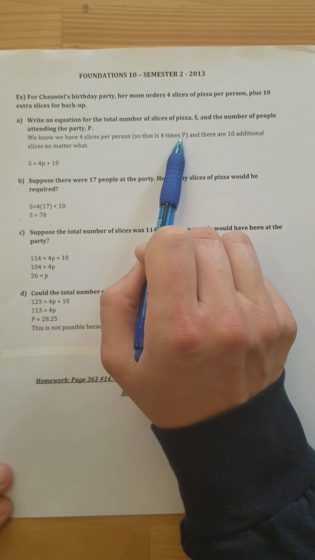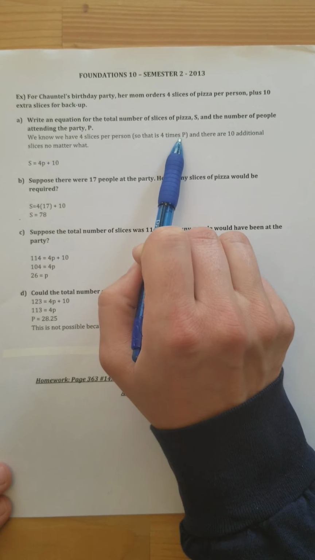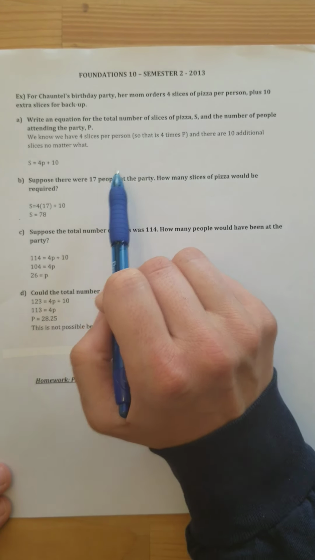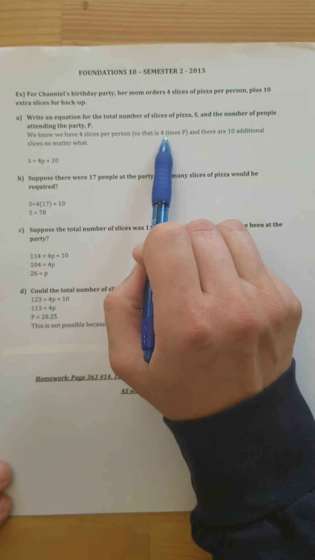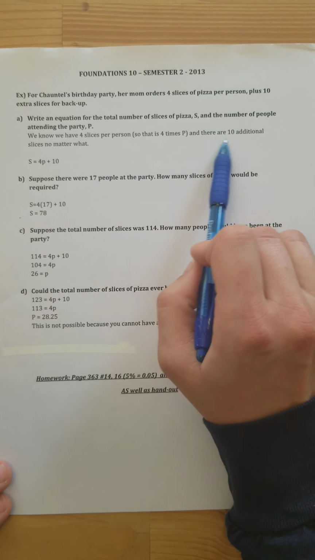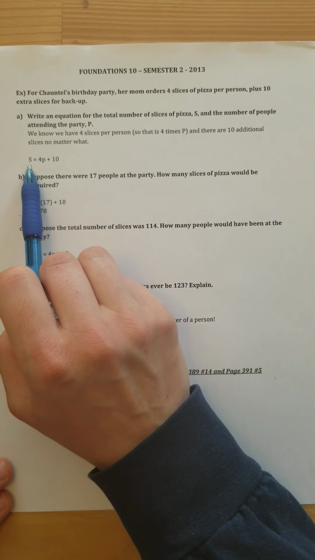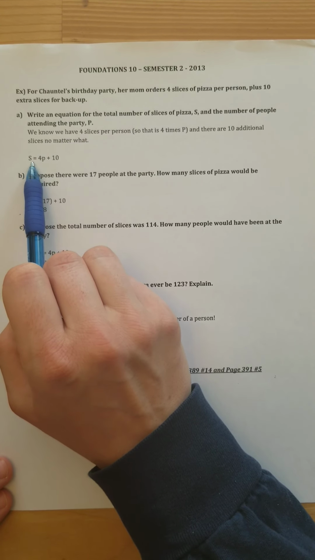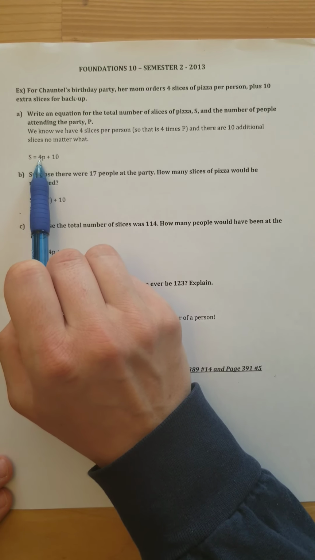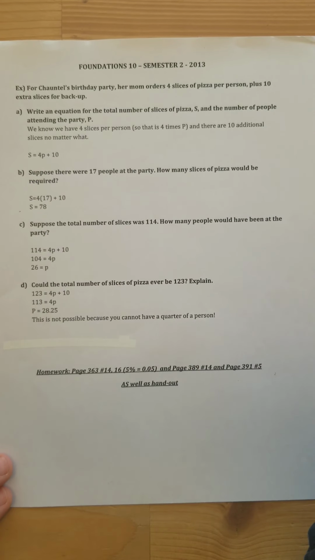Okay, so if there's 3 people, 3 times 4, I would have 12 slices of pizza. So it's 4 slices per person. That's what that means. And then we also have 10 additional slices no matter what. So the total number of slices of pizza will be equal to 4 per person plus the random 10 extra.